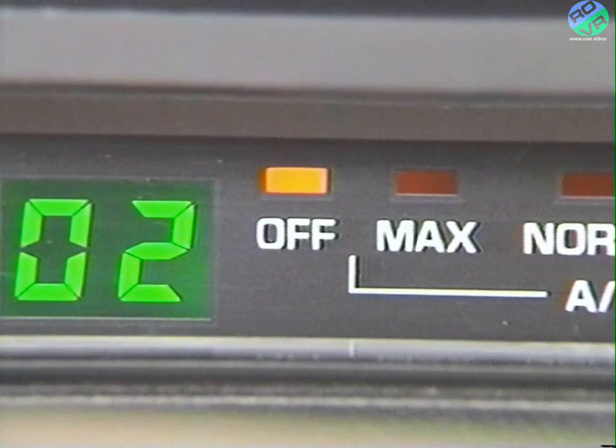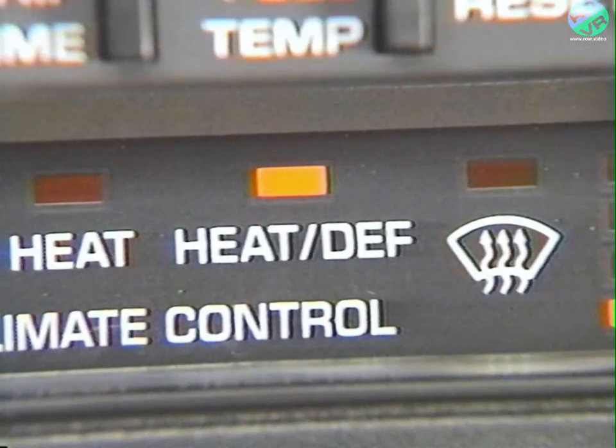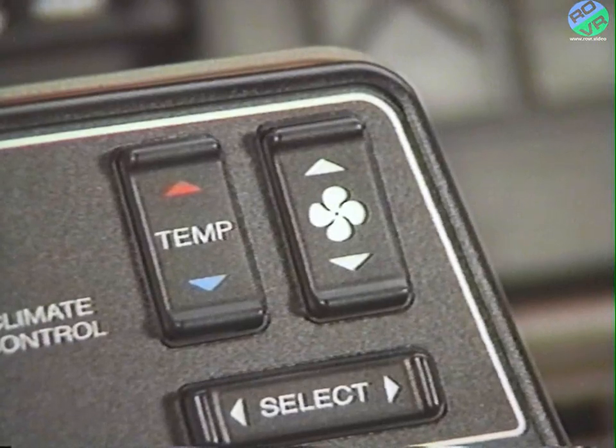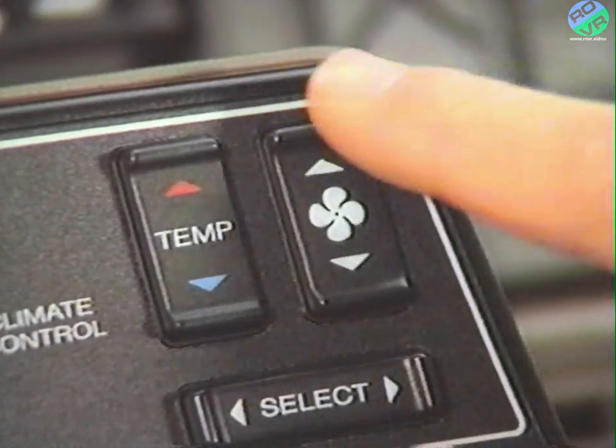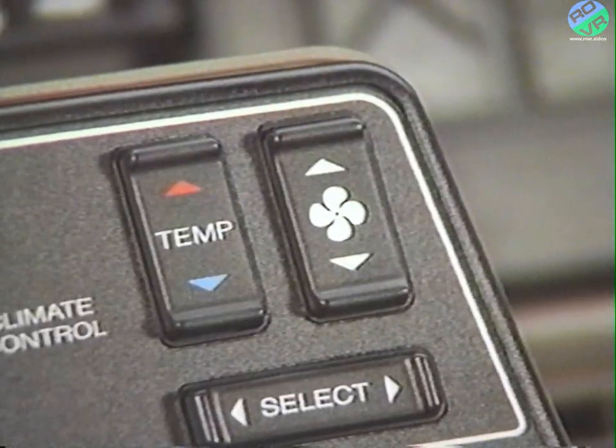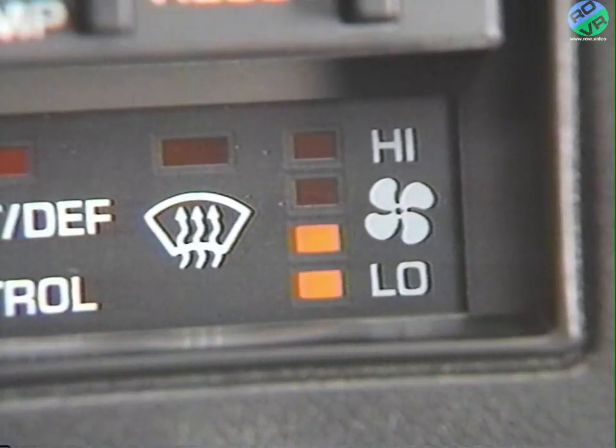For example, if the off segment is lit, it indicates that no faults have been detected in the circuits which have been checked. If the heat defrost segment is lit, the fault is an air mix door feedback circuit that is open. To move from the low to the M1 diagnostic mode, press the blower up arrow and release it. The low and M1 lights will flash to indicate you have entered the M1 mode.